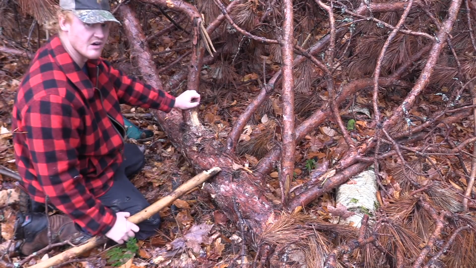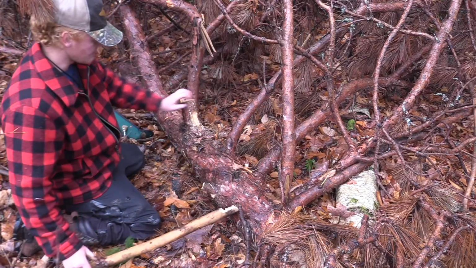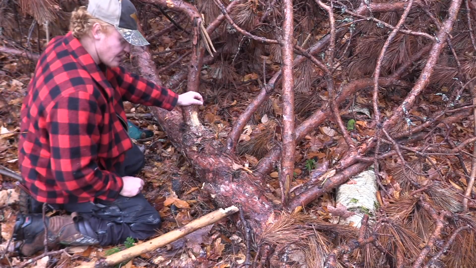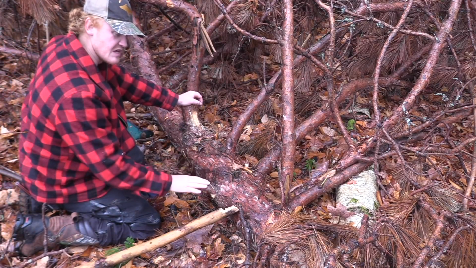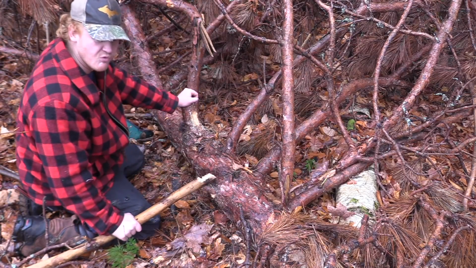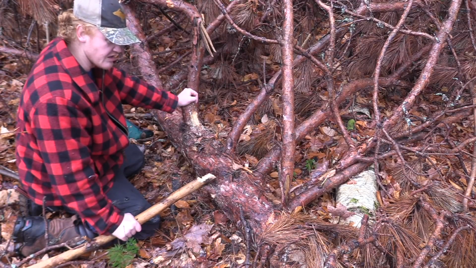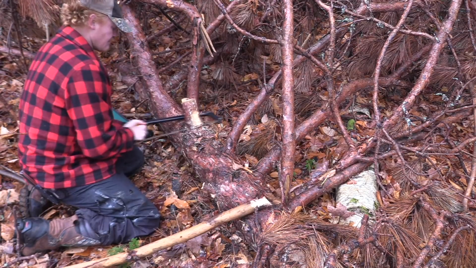Two branches here. There's one of them that has the bark missing, one of them that doesn't. I'm gonna take both, because the one that has the bark missing died before the tree fell down, and it might have a higher density of Fatwood in it.